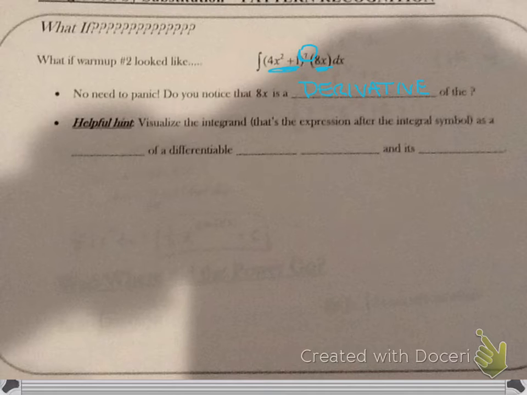So what we want to do is always visualize the integrand, and that's the whole thing inside the integral, as a product of a differentiable power function and its derivative. That's really what we're dealing with. So that's the key. Can I visualize this as the product of a power function and its derivative? Because if I can, then I could use this substitution method. So what does that look like?